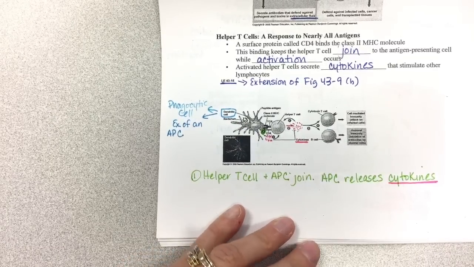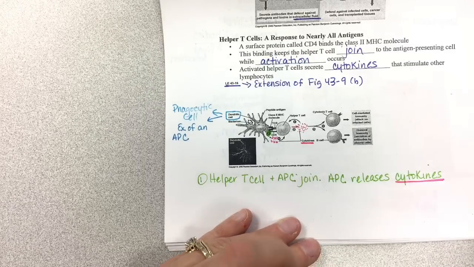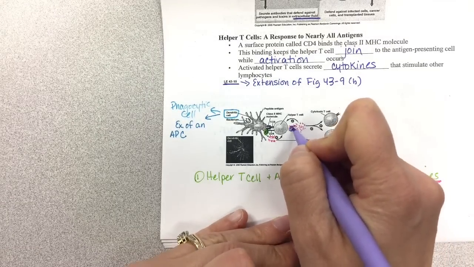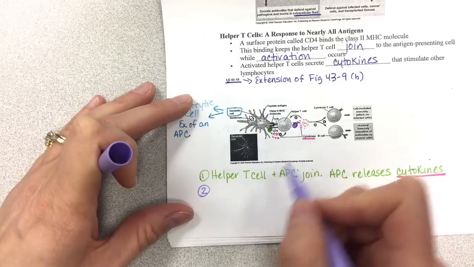So then let's highlight step 2. Let's do purple here for step 2. So here's my purple. Step 2. What's going on here?